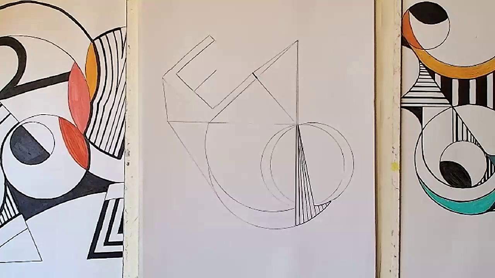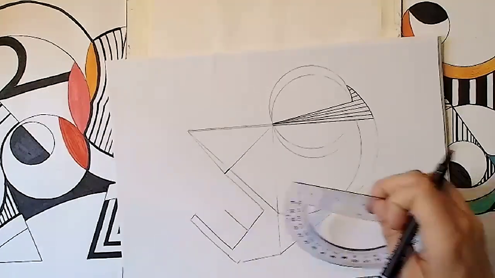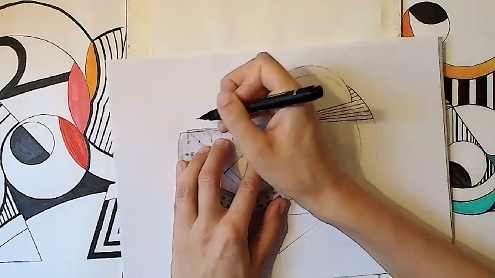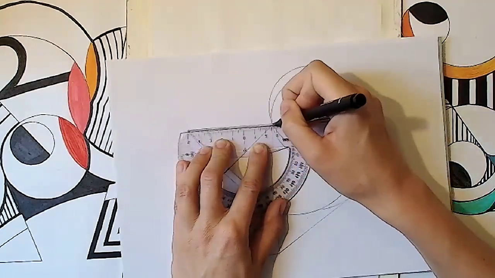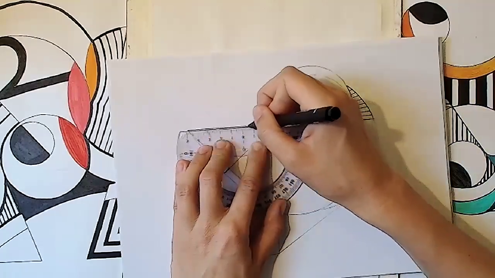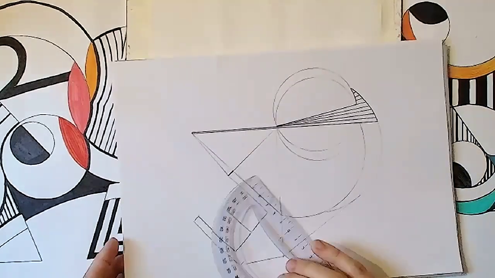So I would suggest having this attitude. If something went not perfect, then you try to correct it. Okay, it went wrong, so I make the line thicker, and maybe another line next to it is also going to be thicker, so it looks like it's part of the plan.